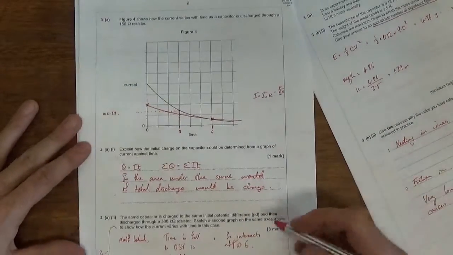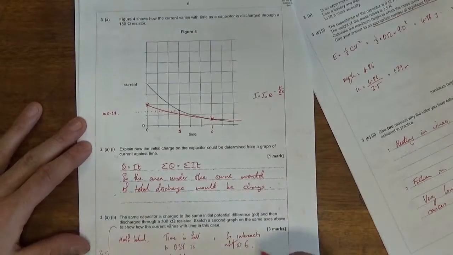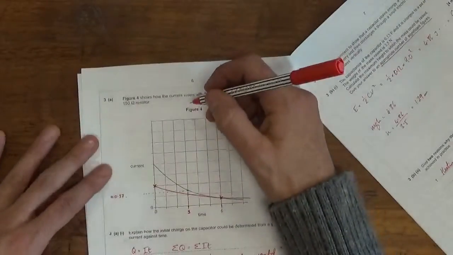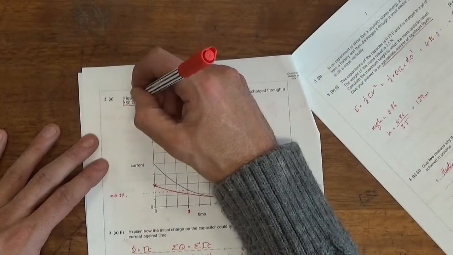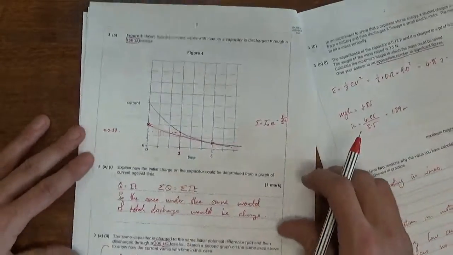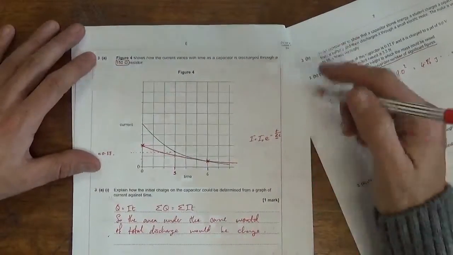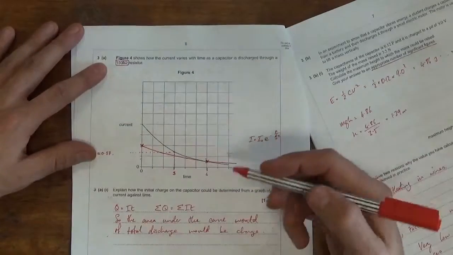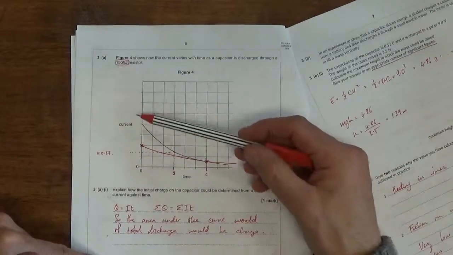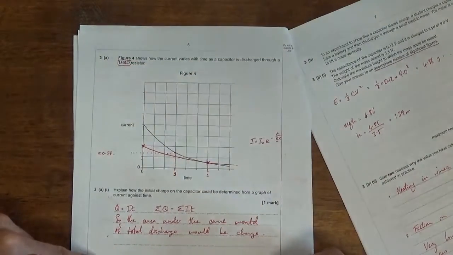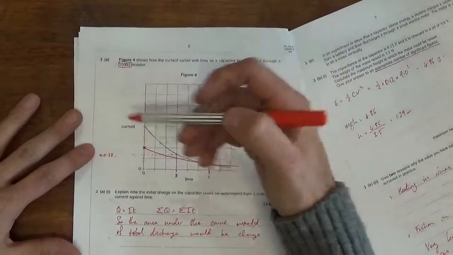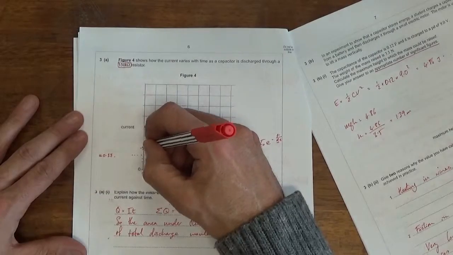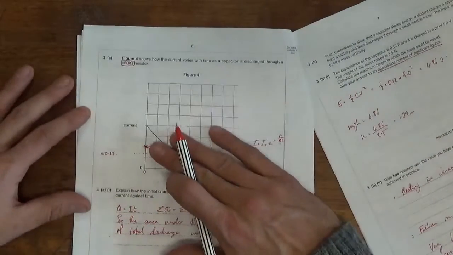Now this question here, 3 marks, we disregarded it because this said 300 kilo ohms and up here it said 150 ohms. So we've taken this off the paper, but I think it's worth taking a quick look at this. Assuming that was 150 kilo ohms and that was 300 kilo ohms, if we just doubled the resistance, then the initial current here would be half. So we can just put a point there. That's all we know straight off.